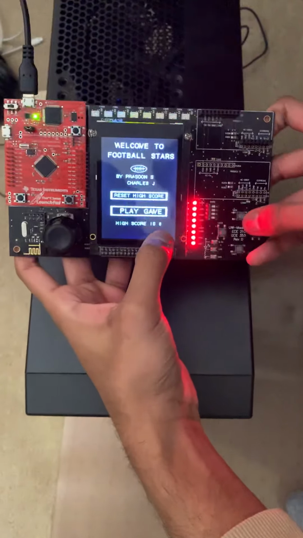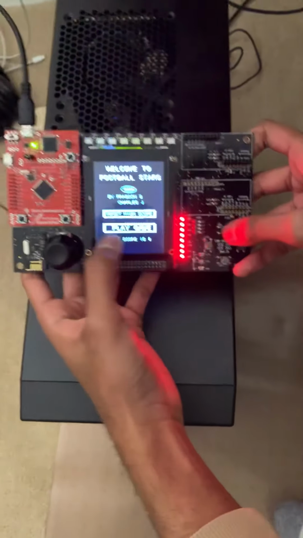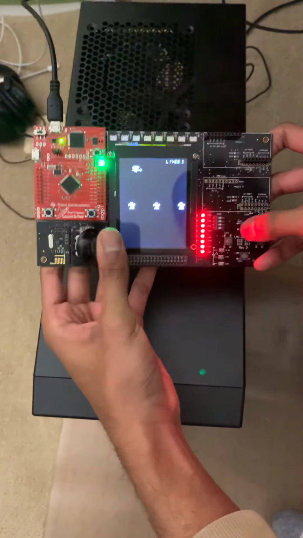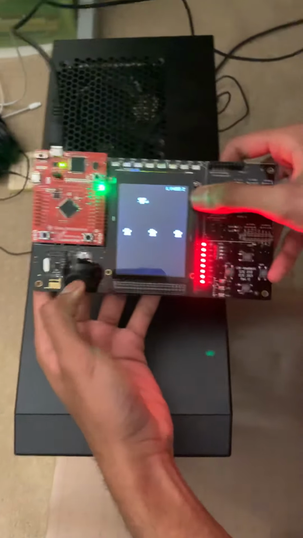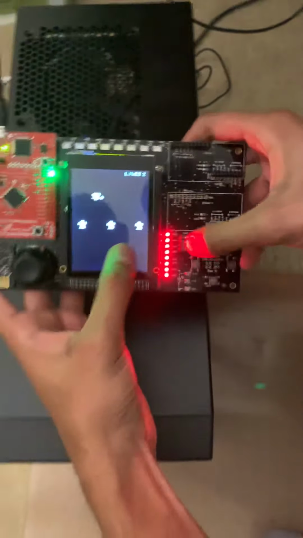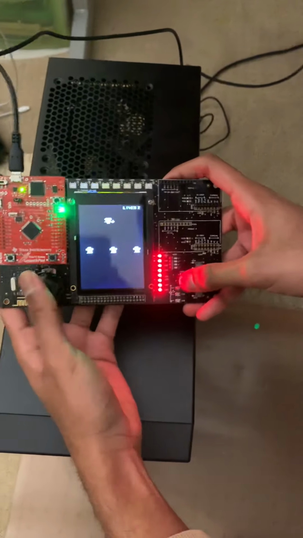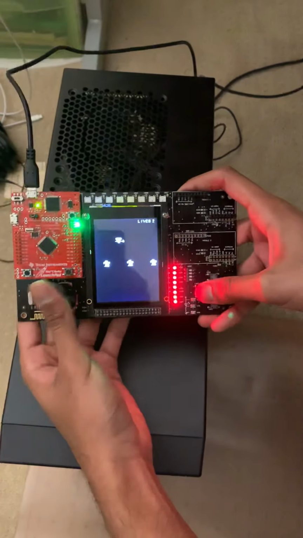Currently, the high score is 0, as indicated. We're reading from the EEPROM and displaying to the LCD screen over here. I'll press play game. So now I control this offensive player over here. You can see that I'm on level 1 and I have 2 lives, so there's only 3 defensive players. And it moves pretty slow. They move faster as you level up.